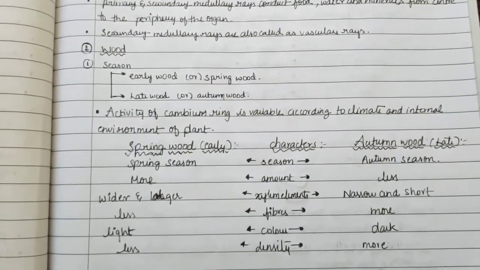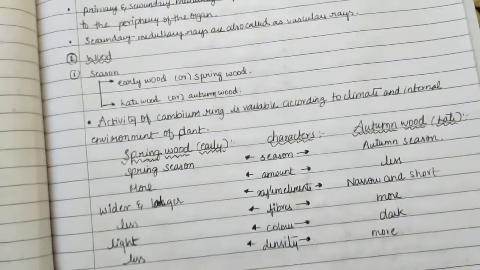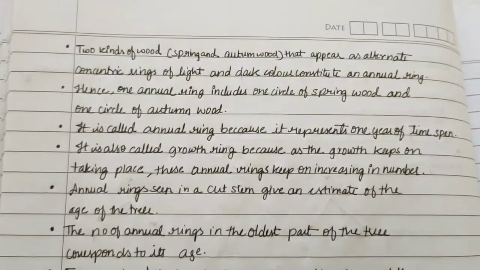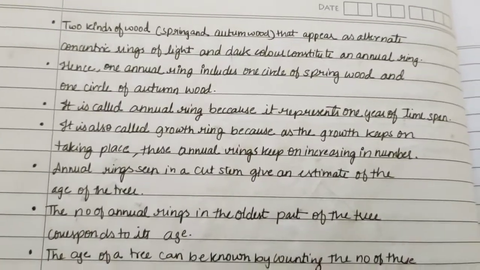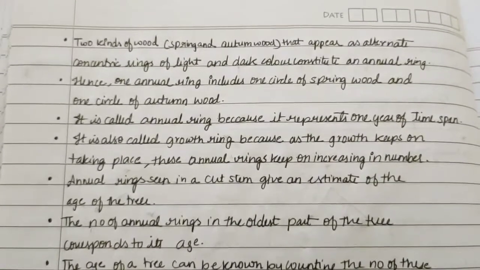Characters between spring wood and autumn wood. Season: spring wood in the spring season, autumn wood in the autumn season, and the amount is more in spring, less in autumn. Xylem elements: wider and longer, narrow and short. Fibers: less, more. Color: light, dark. Density: less, and here more.